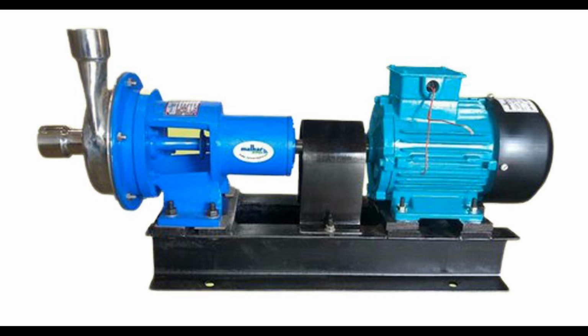Here are some key aspects of pressure boosting. Importance of pressure boosting. Water distribution. In water supply systems, pressure boosting ensures that water reaches all points of use, including upper floors of buildings, remote areas, and areas with high demand. Firefighting. Adequate water pressure is critical for firefighting systems to effectively deliver water to extinguish fires.